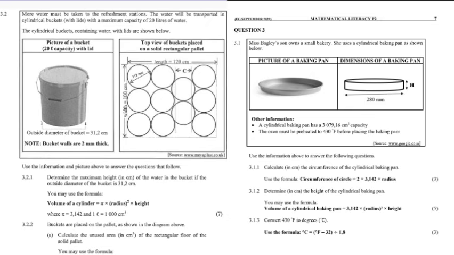Since we have to calculate the height of the water that will be inside the bucket, and not the height of the bucket, that means we are going to have to use the inner diameter of the bucket. We are not going to use the outside diameter, because the water will be inside the bucket and not outside.